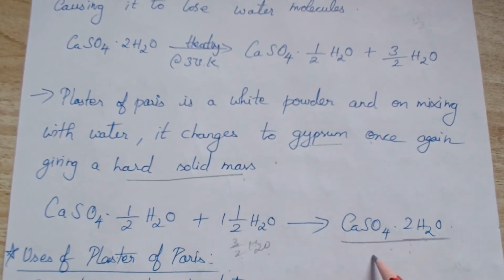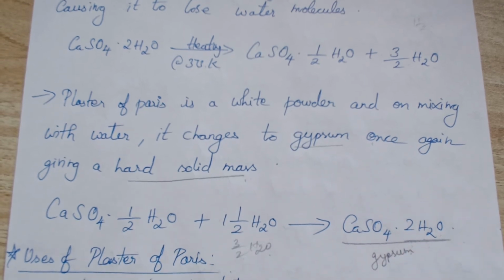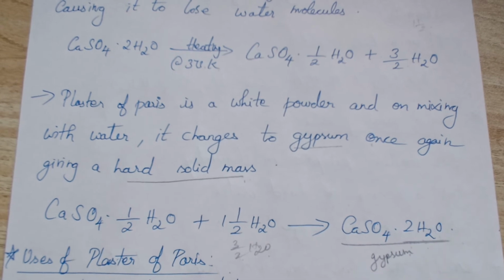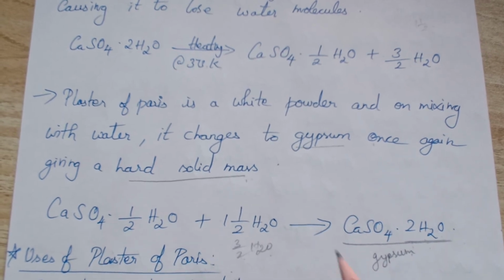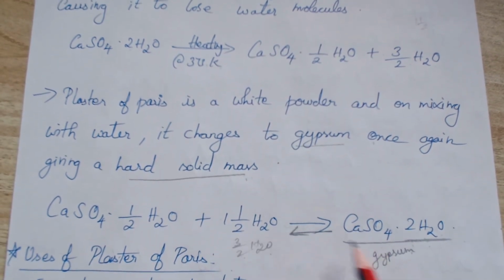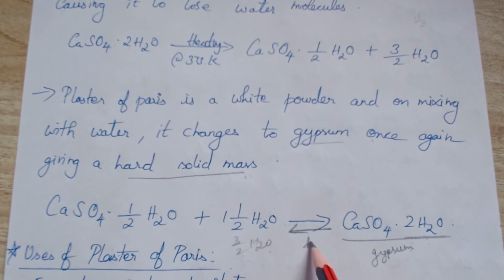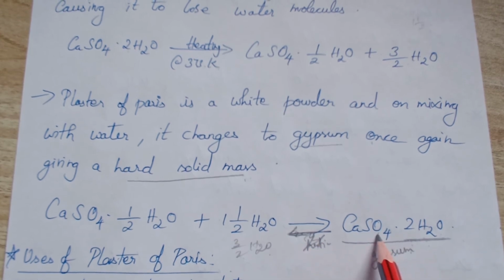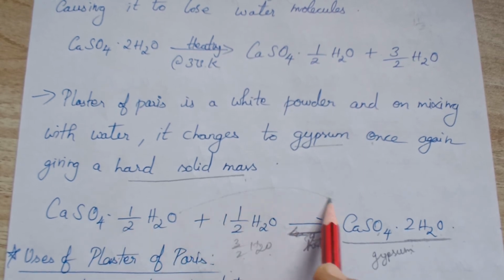You will get the gypsum again. It is a reversible process. Upon heating this gypsum, you will again get plaster of Paris. When water is added to the plaster of Paris, you will get the gypsum again.